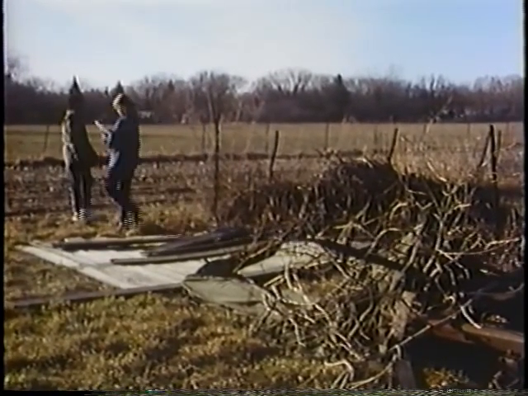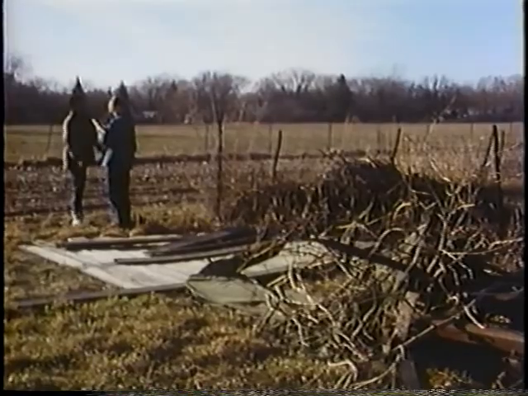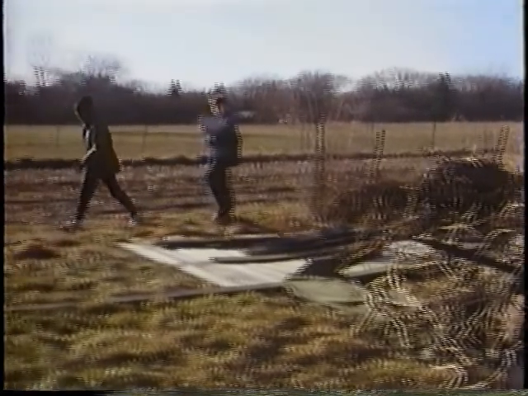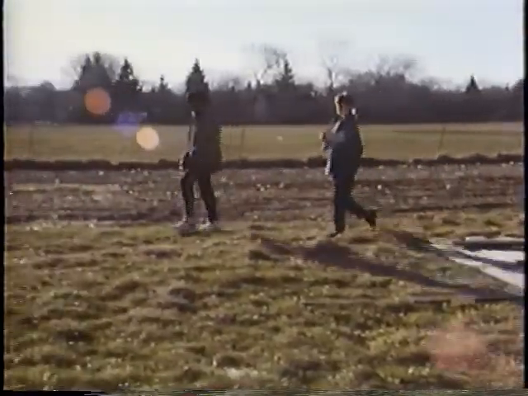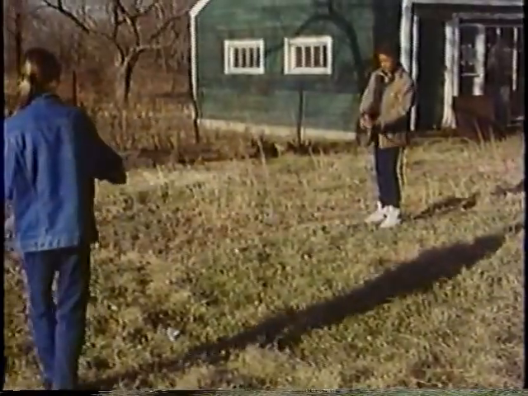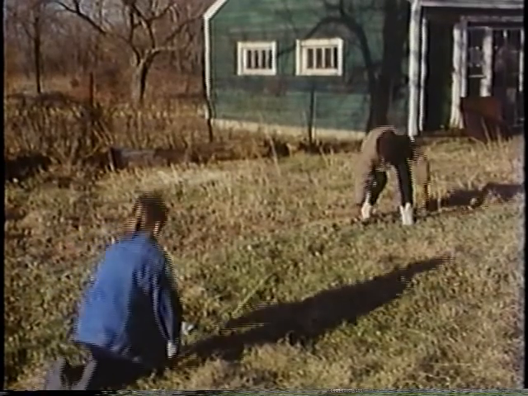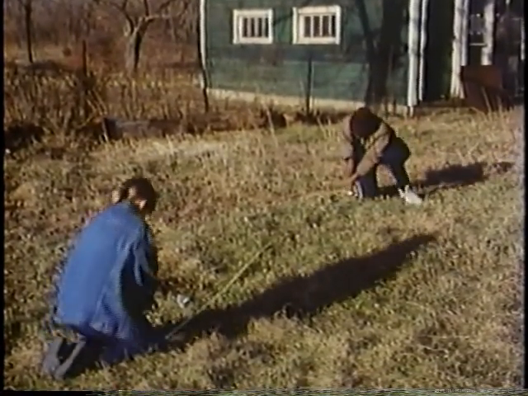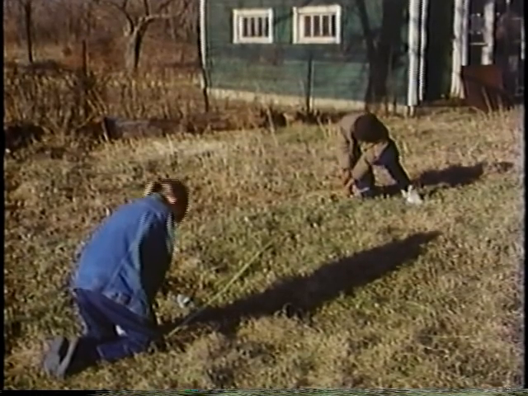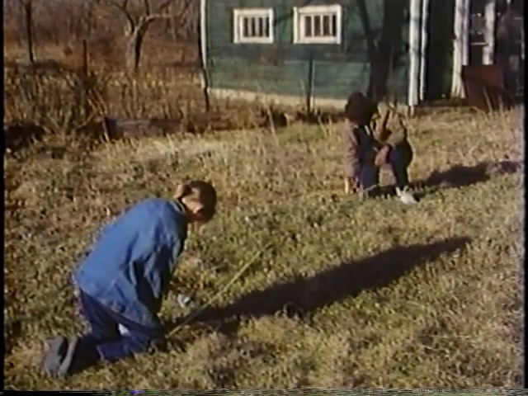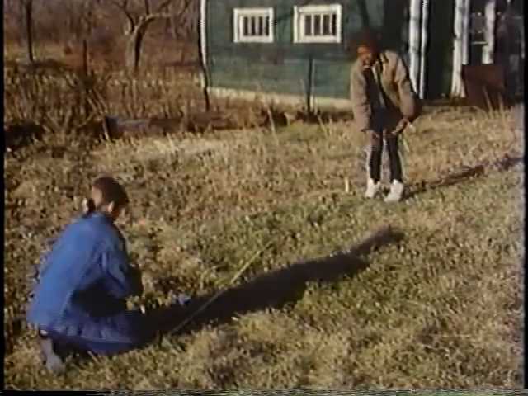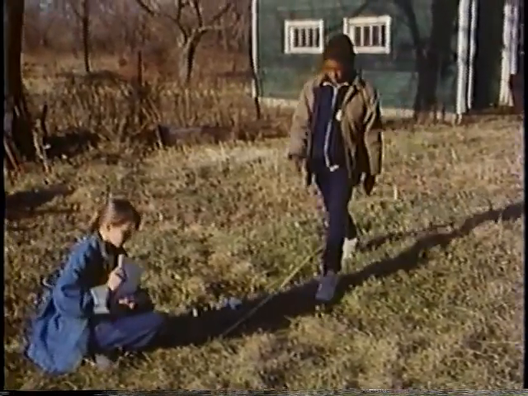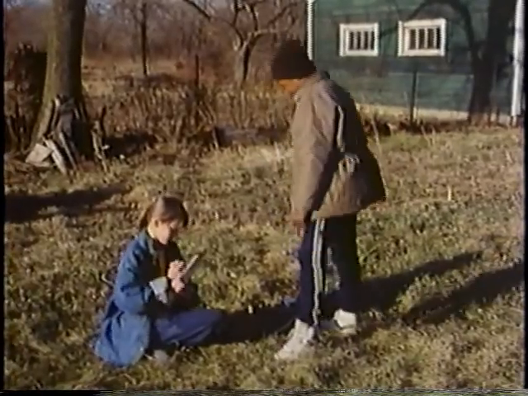Becky records the measurements. The area measures 11 by 20 paces. They can accurately measure Nathan's pace by averaging the number of his paces in 5 meters. His pace is measured at 1 meter, so the area is 11 by 20 meters.